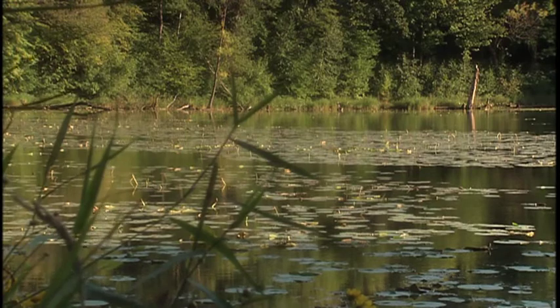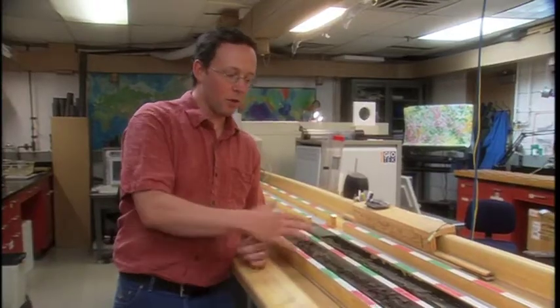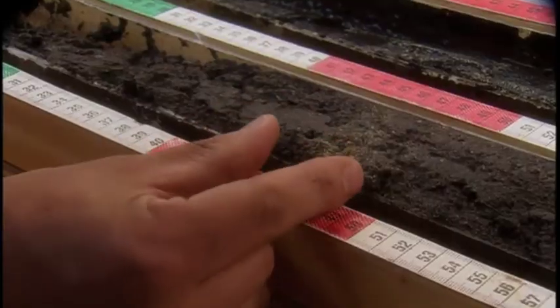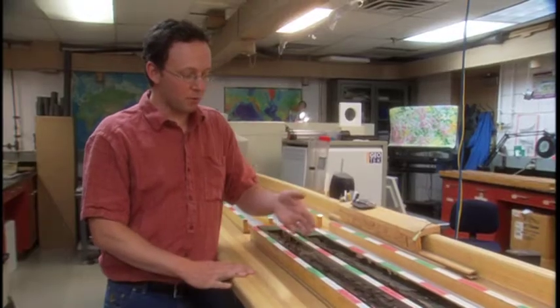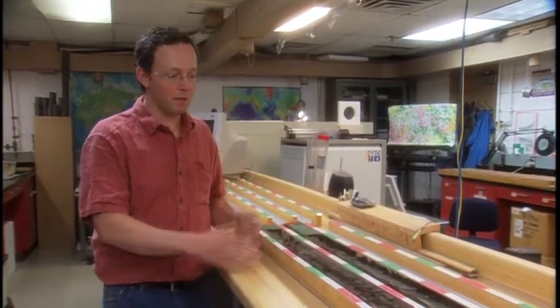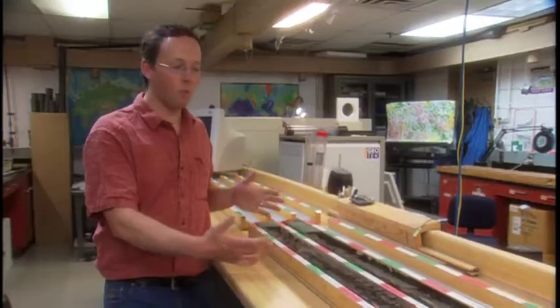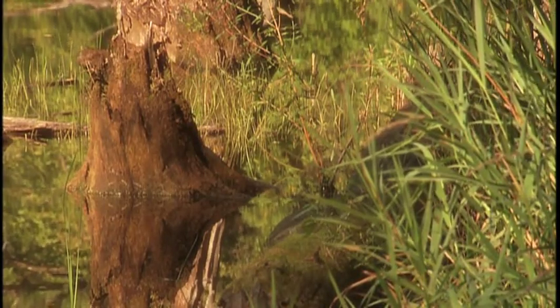What I've been really interested in this lake is the fact that here in the middle of what's otherwise just brown mud is this really well-defined little sand layer. And the sand is essentially representing a time period when this was the shoreline of the lake. Rather than being out in about 3 feet of water, this is where the edge of the lake had been for some period of time.